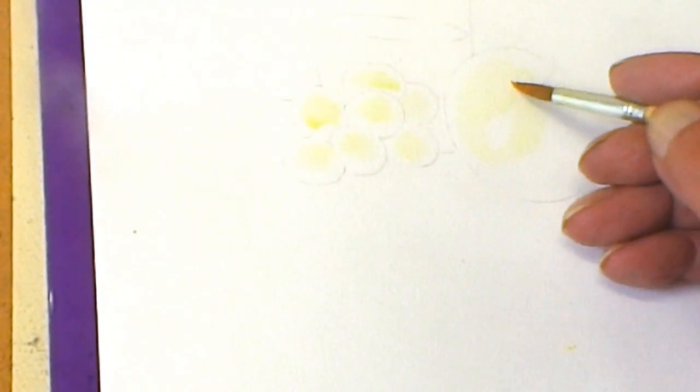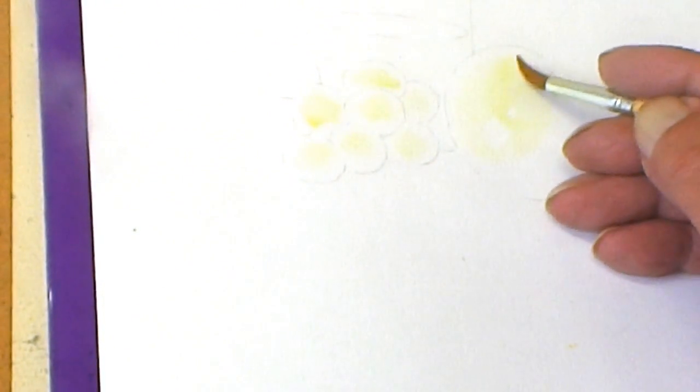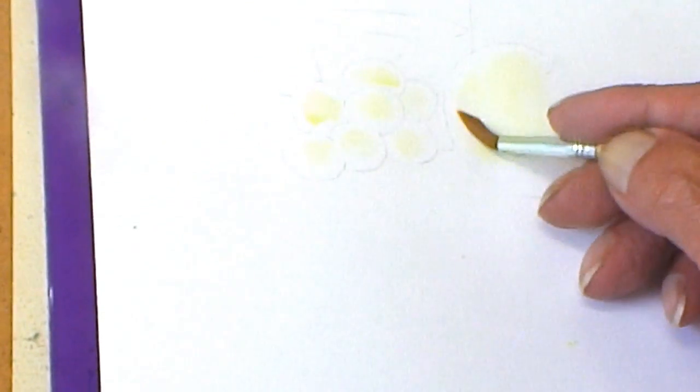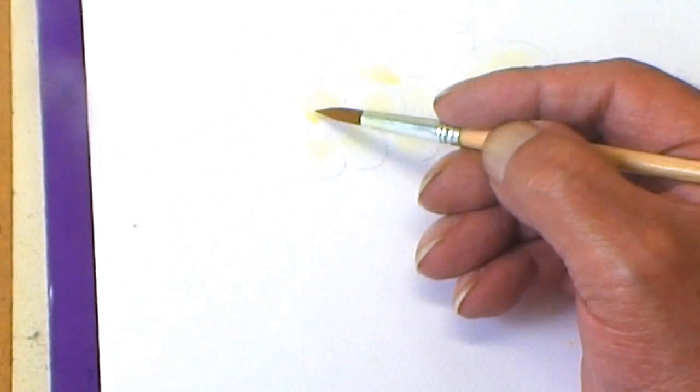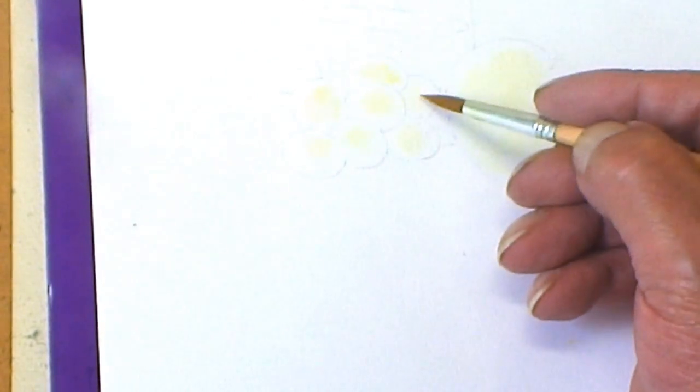Like I said, it's well watered out. The reason being, unlike what we did on the actual cherries, I don't want any white highlights, because there won't be any white highlights on the grapes or on the apples. There will be highlights, but I don't want them white.